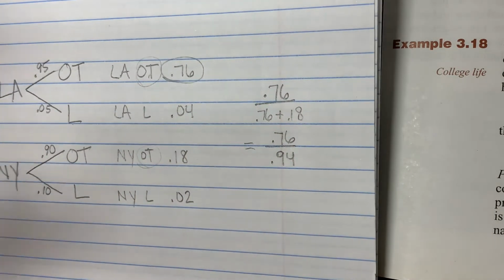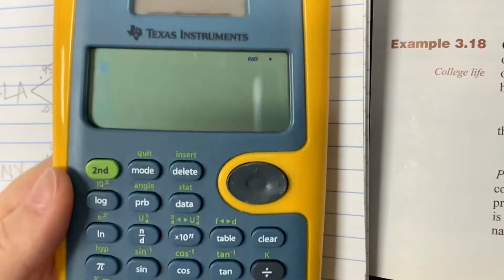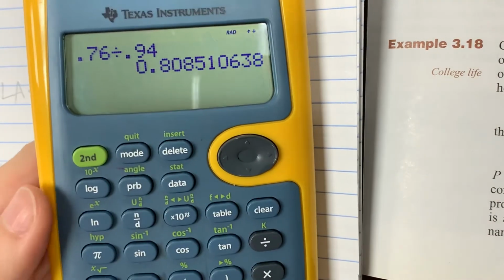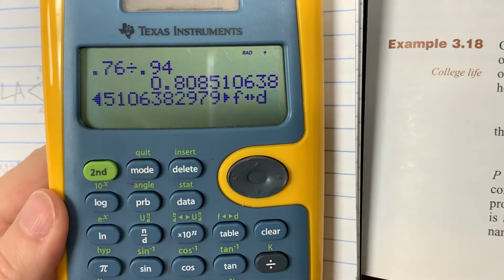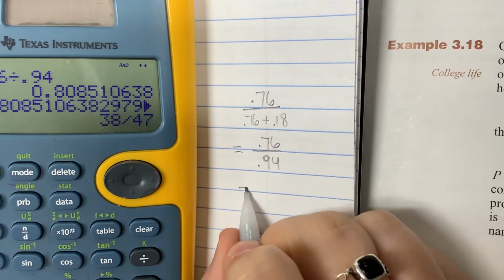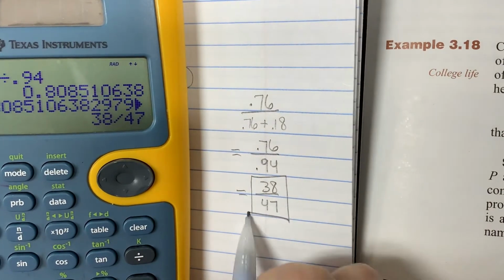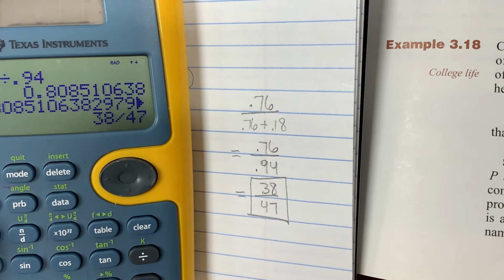So you can take a calculator, which I need to get. Hold on a second. Okay, so on a calculator, I would literally just type in 0.76 divided by 0.94, see what you get. It's a terrible decimal, so maybe see if you can change that back into a fraction and see what happens. So 38 out of 47 is what they're telling me. That's the simplest form. One way that you can do it also is just take the decimals away, so 76 out of 94, and then see if that simplifies, which is exactly what we did.